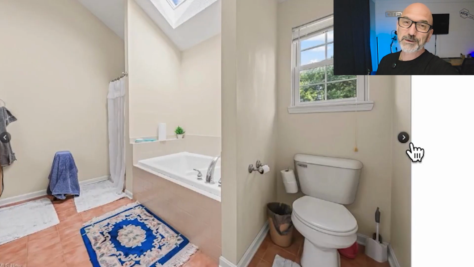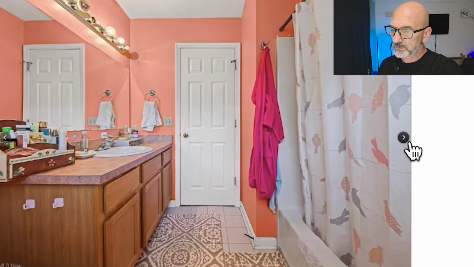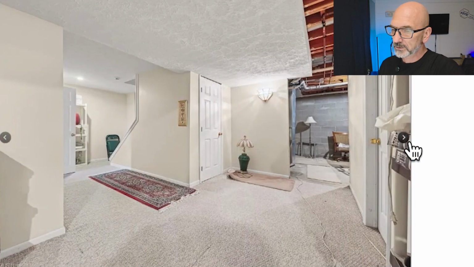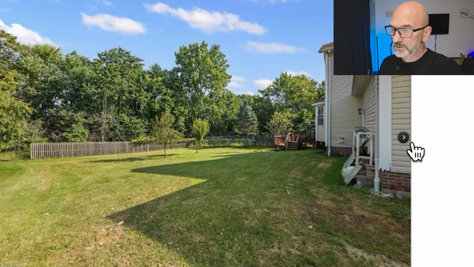So again, getting back to budget and what you want to do, and how much you can spend compared to what kind of renovations you choose to do, or maybe you don't. But you've got a decent sized lot, a nice big house, a nice backyard. That's a pretty big backyard.